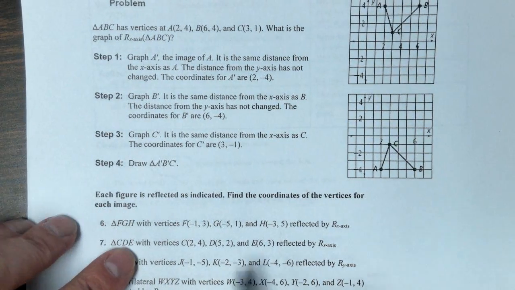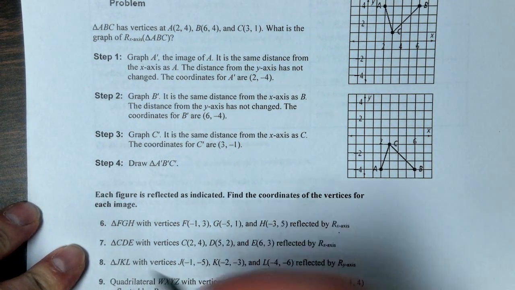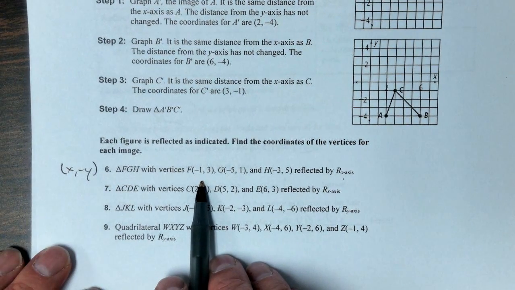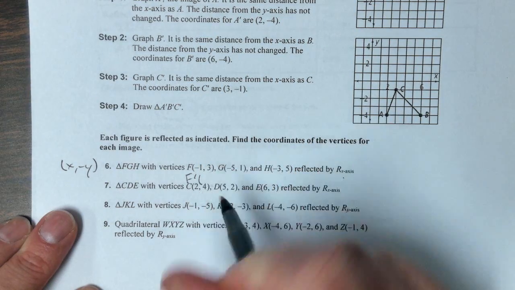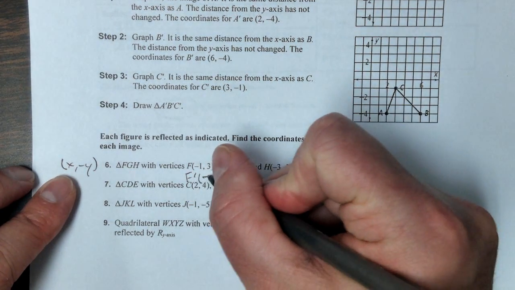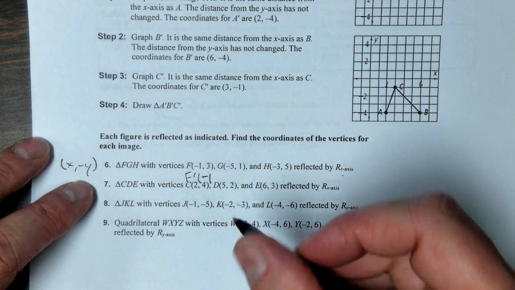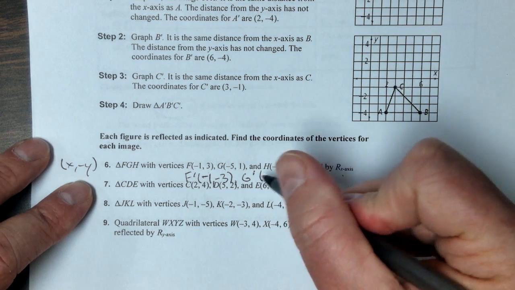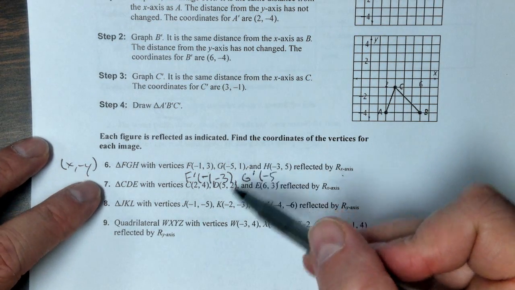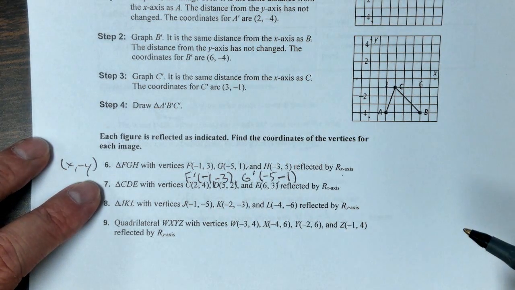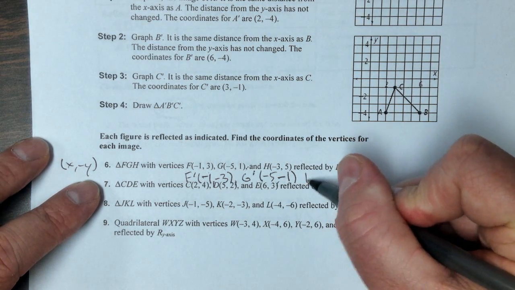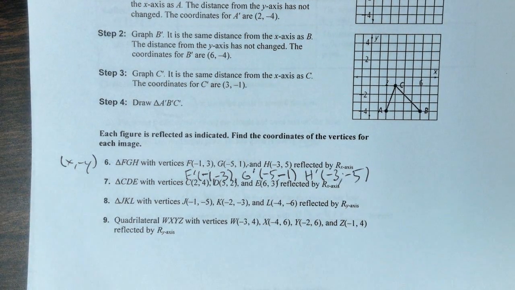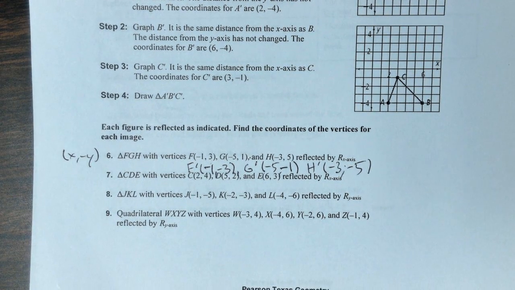Okay, so what we're going to do is reflect across the x-axis, and so that's going to be x comma negative y. We don't have to graph these, we're just going to put the new coordinates. So f prime, our x is the same, so we put a negative 1, and then we change the 3 to be a negative 3. And then on the g prime, we keep the negative 5 the same, but then we change from a 1 to a negative 1. And for h prime, we keep the negative 3 the same, and we change from 5 to negative 5. Any questions?